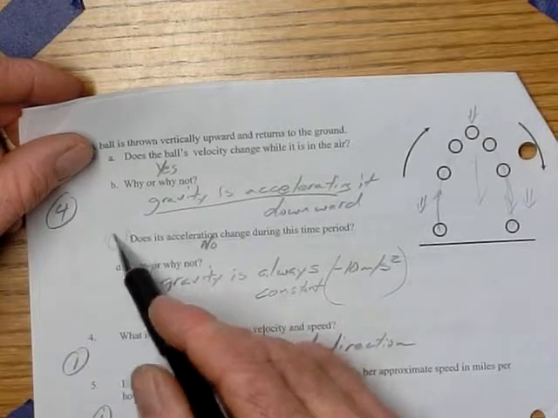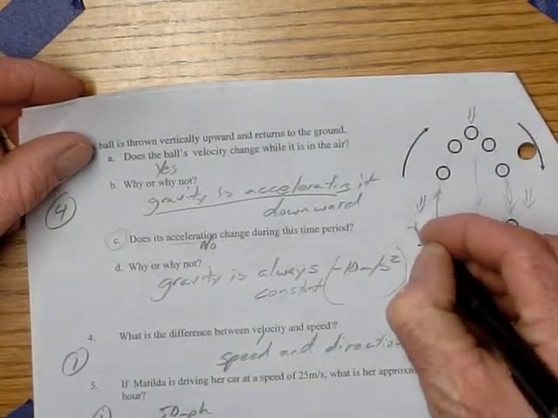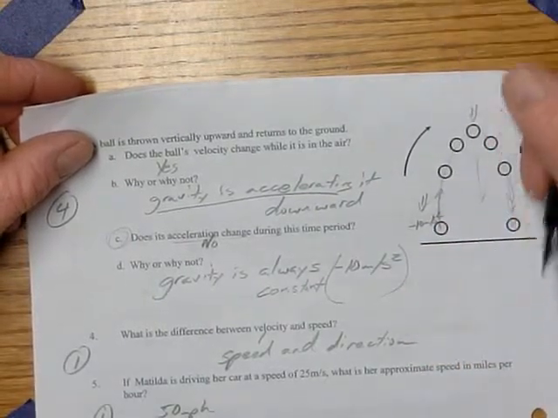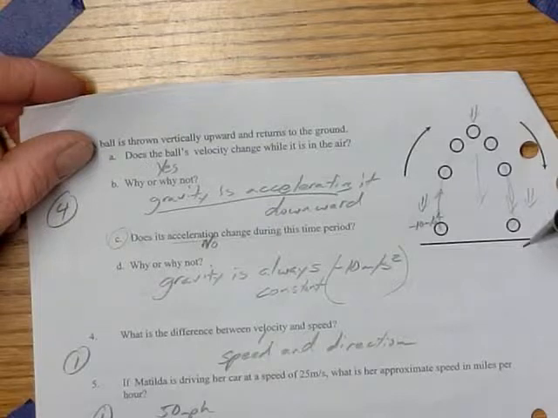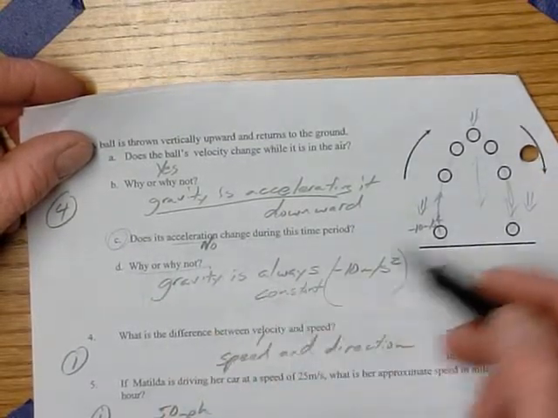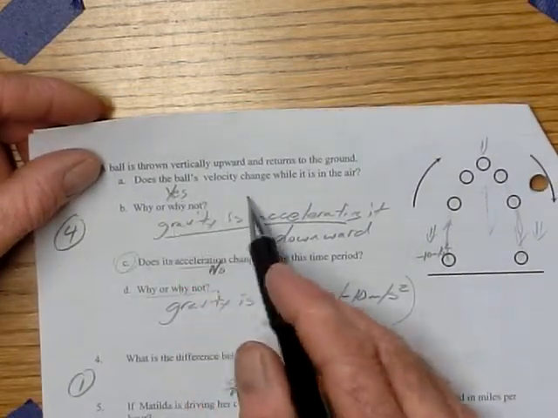So I was jumping forward to this. No, the acceleration doesn't change. It's always negative 10 meters per second squared everywhere here, which means 10 meters per second in that direction. That's why. So why doesn't it change? Because gravity doesn't change. Now back to the first one, does the ball's velocity change?